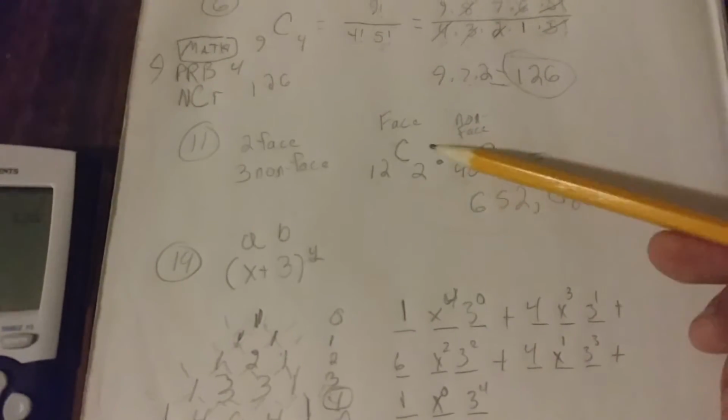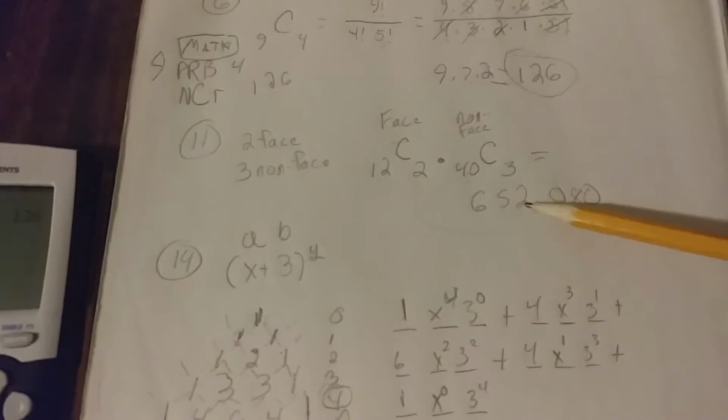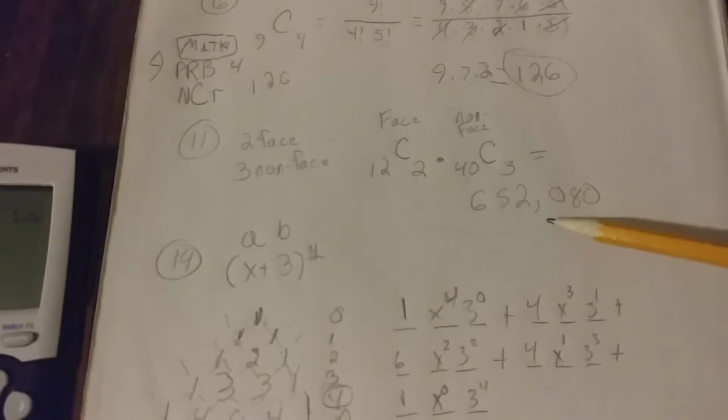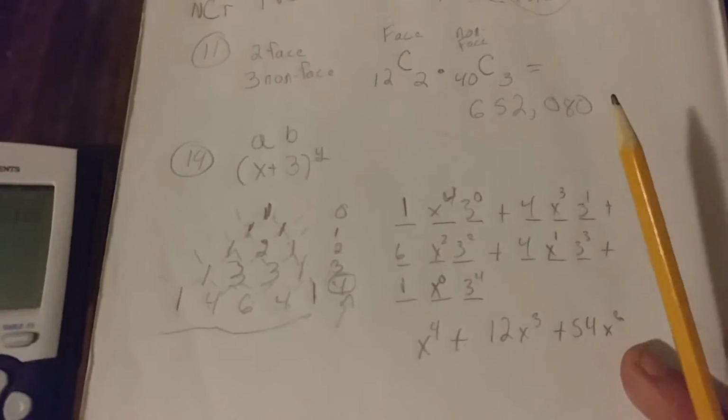If I type this in a calculator, it makes it a lot easier. And then you can solve it. It's going to be 652,080. You can type that in your calculator.